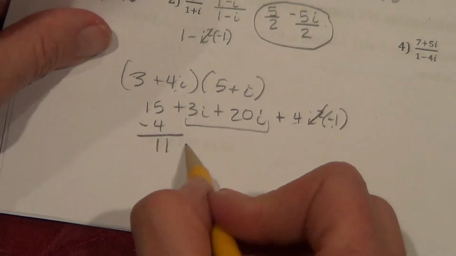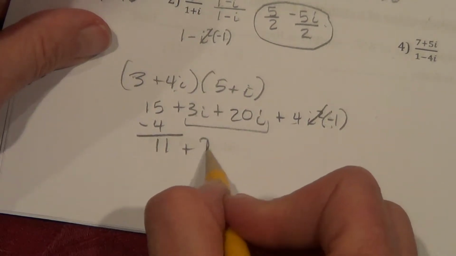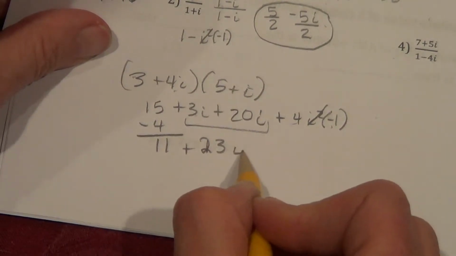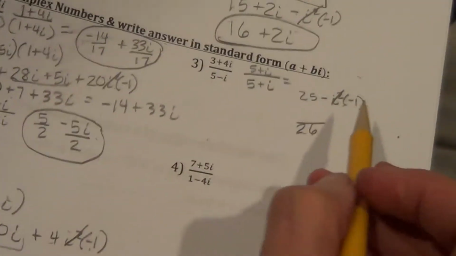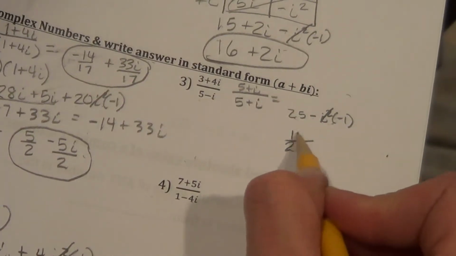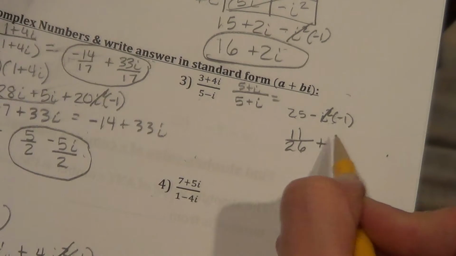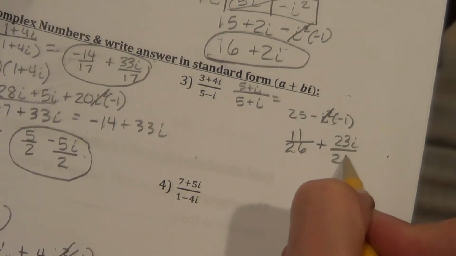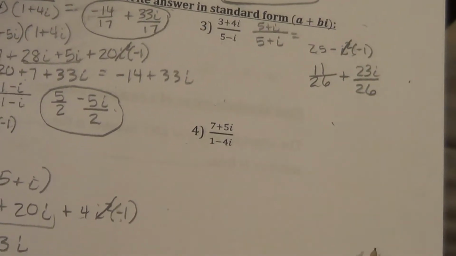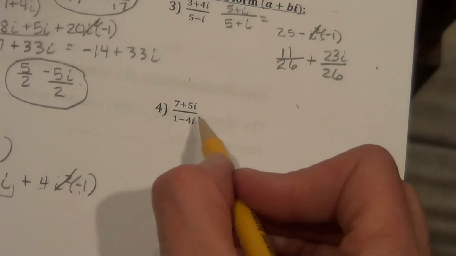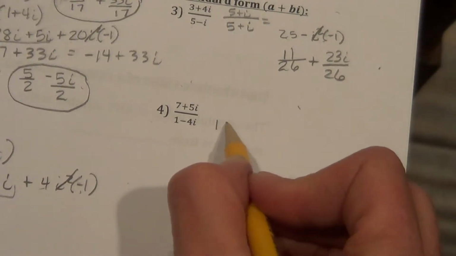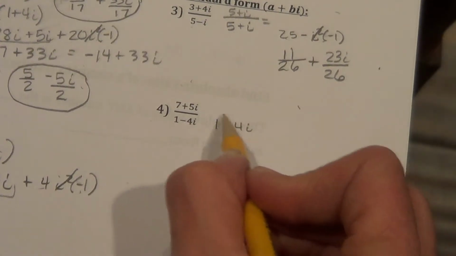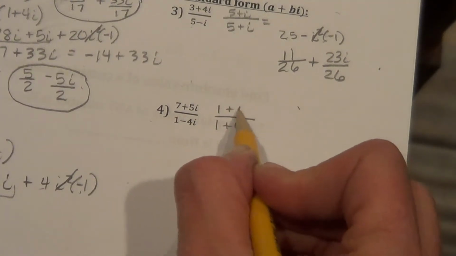3i plus 20i is 23i. So we write these above the 26. We have 11 plus 23i over 26. Okay. The next problem, 1 minus 4i, but 1 plus 4i.